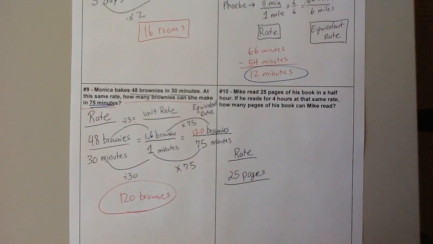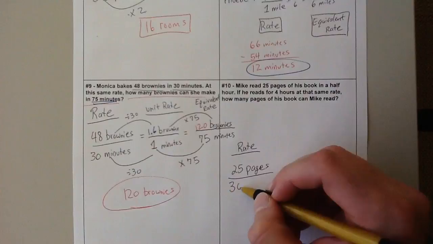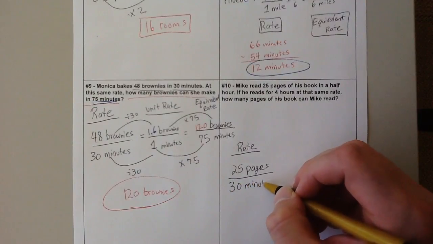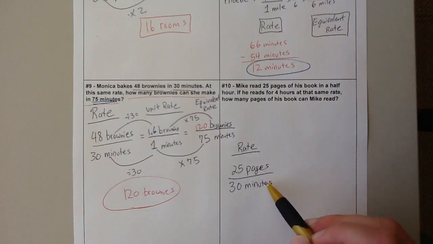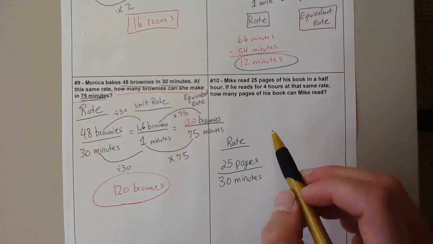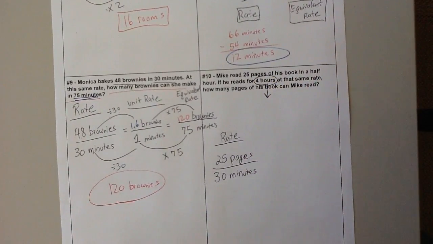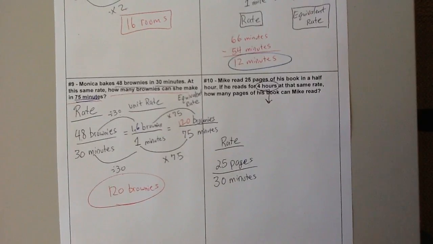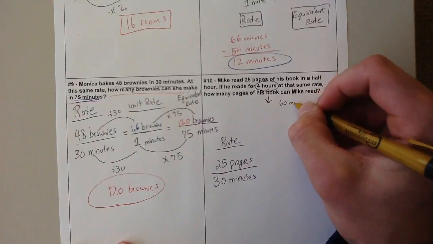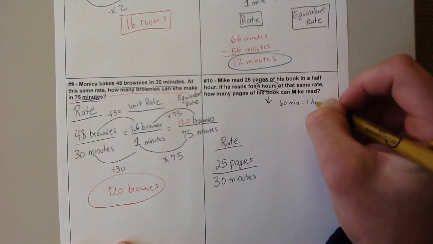How long is an hour? An hour is 60 minutes. So what is half of an hour? Well, half an hour is 30 minutes. He reads 25 pages in 30 minutes. So if he reads for 4 hours, how many minutes is 4 hours? Well, there's 60 minutes in 1 hour.